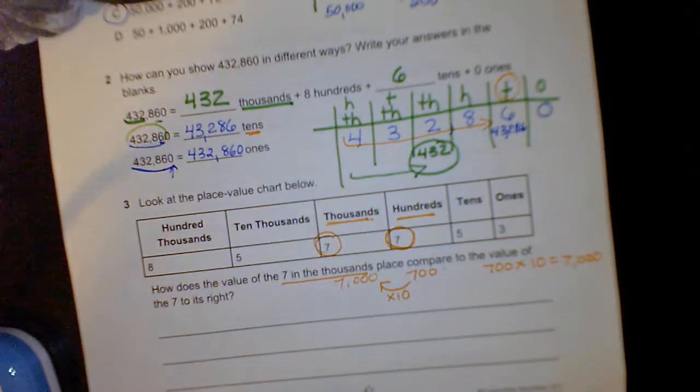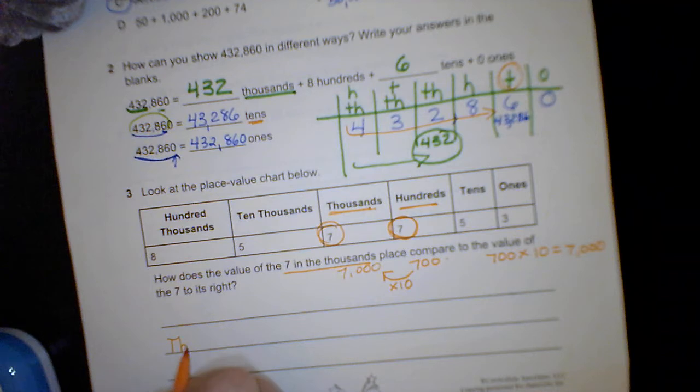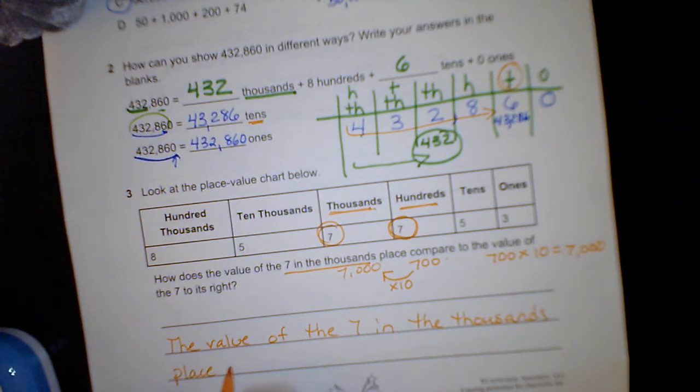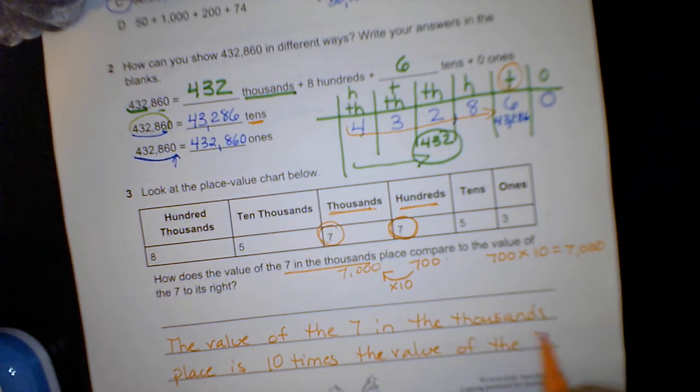So you could say that the value of the 7 in the thousands place is 10 times the value of the 7 to its right.